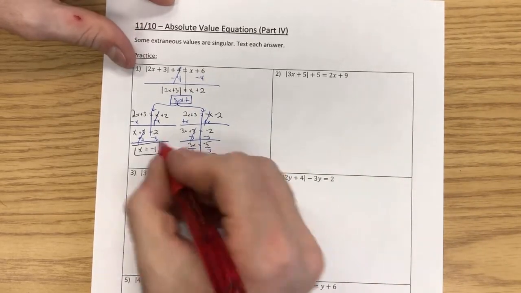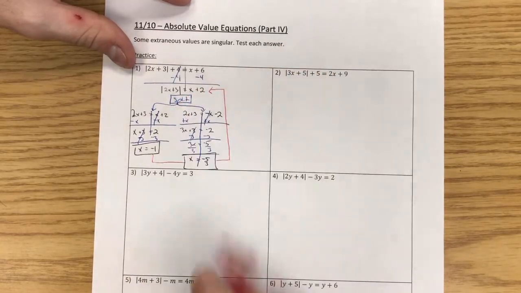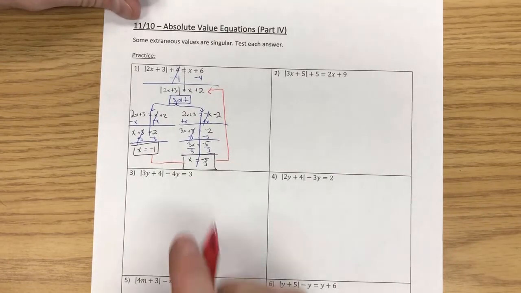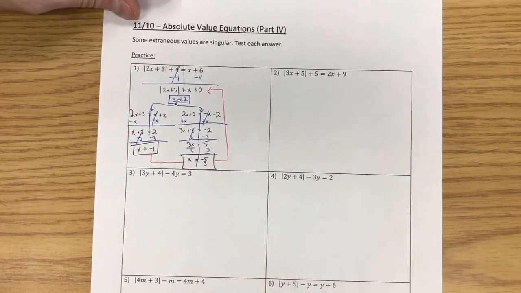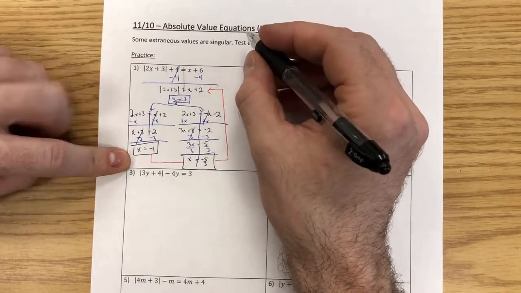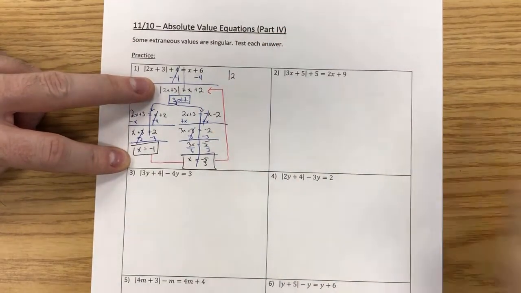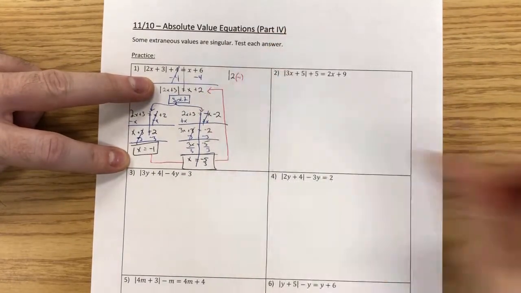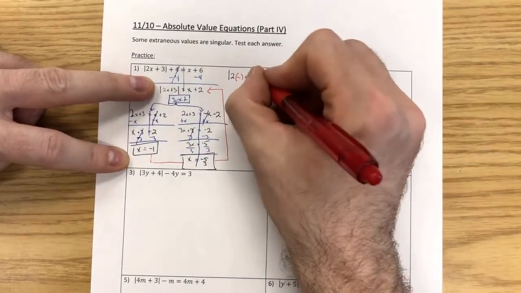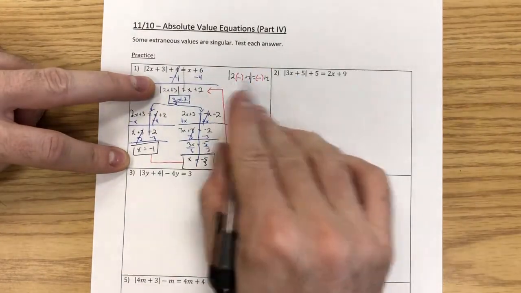So what I'm going to do is take each of these two answers and plug them into the equation that I split to see if they work. Now remember, these top two, nothing crazy is going on. They're either both going to work or they're both not going to work. So if I plug negative 1 into my equation right here, I'm going to get the absolute value of 2 times negative 1 plus 3 equals negative 1 plus 2. And I'm going to solve this out.